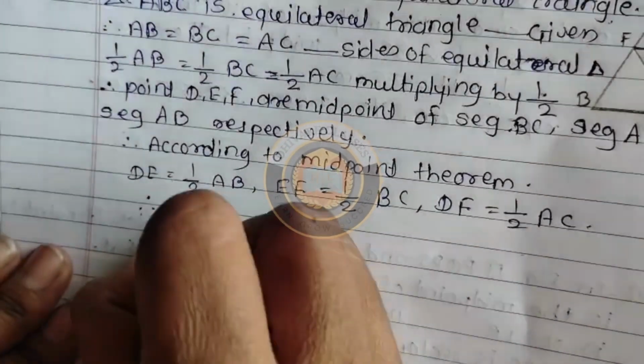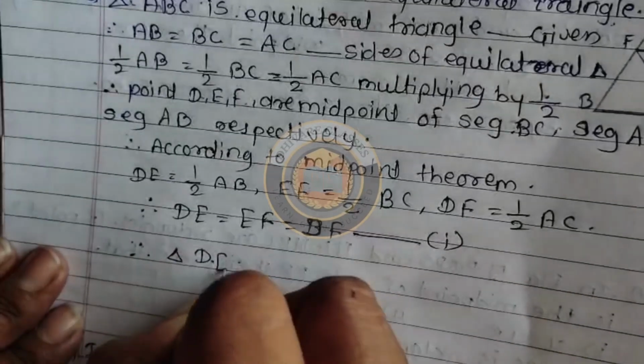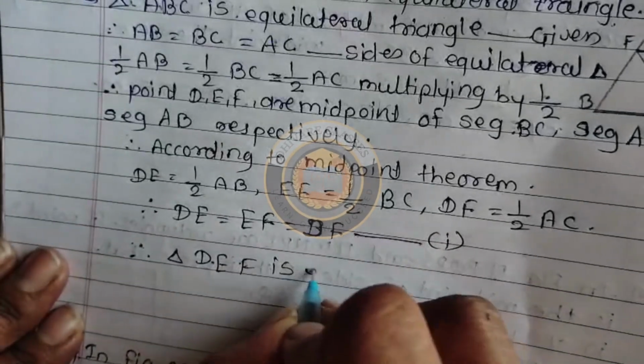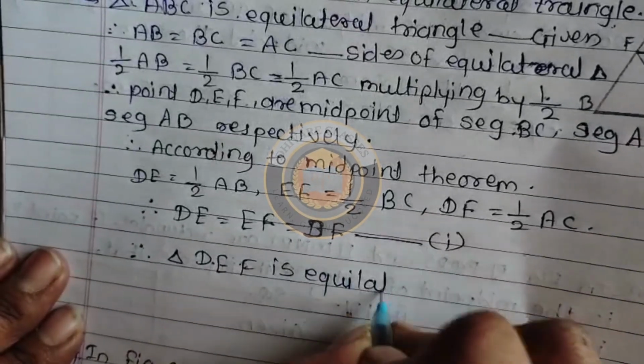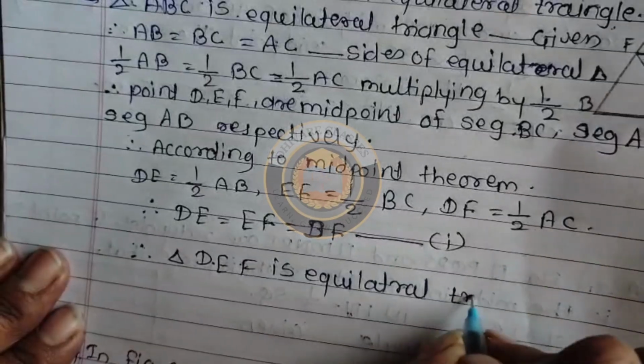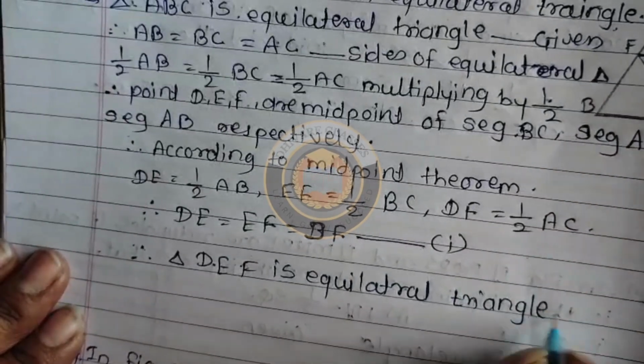Therefore triangle DEF is equilateral triangle. Okay.